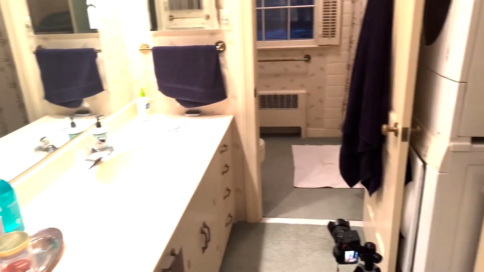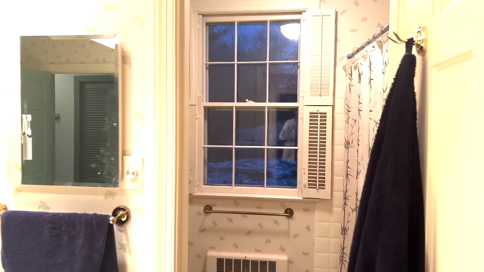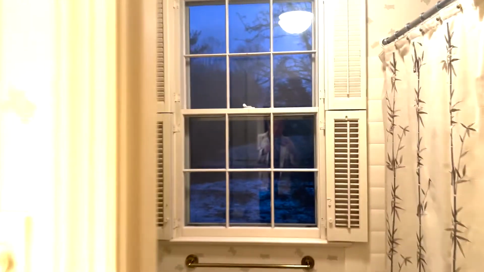For my second star trail, I will be shooting in the bathroom, out of the bathroom window. The sun hasn't quite set yet, but here's the sky. You can see the moon in the top left. Here's the toilet and the shower, and there's me in the mirror.